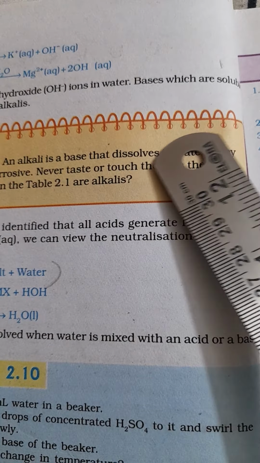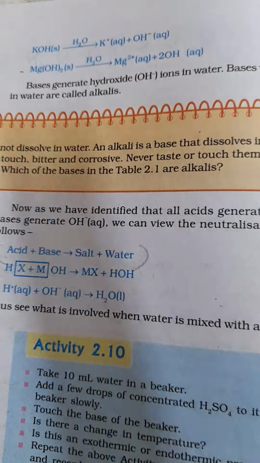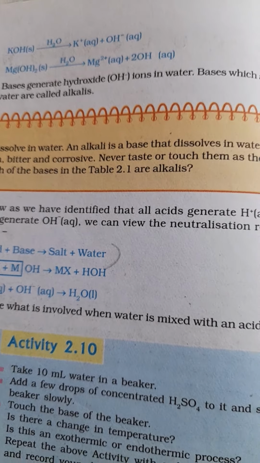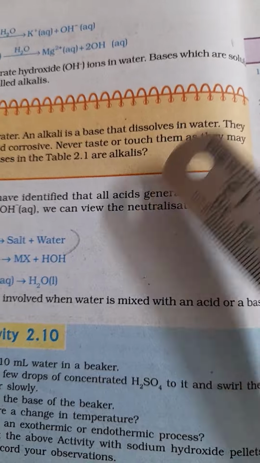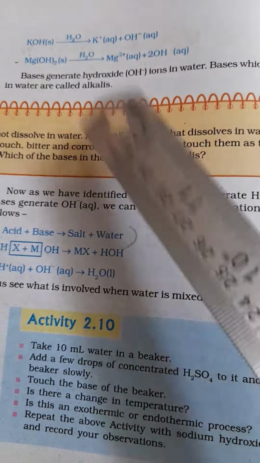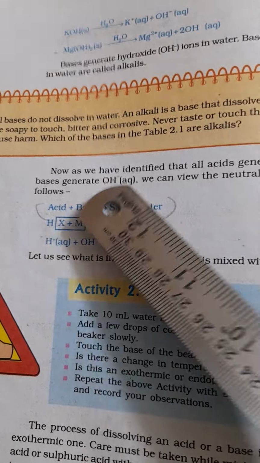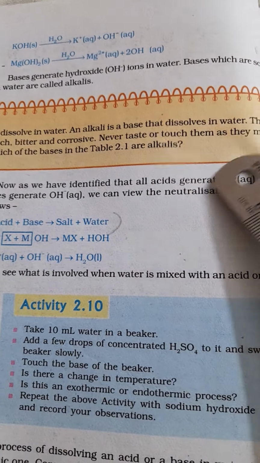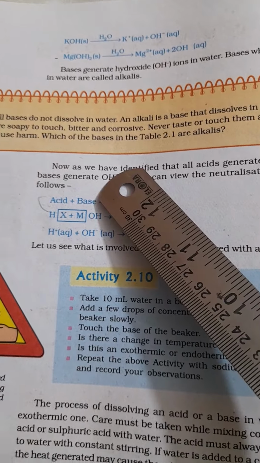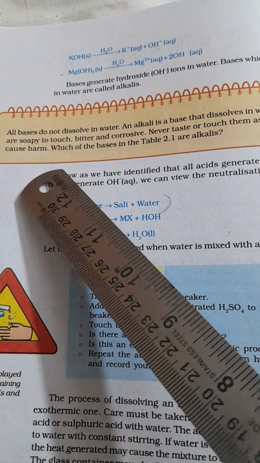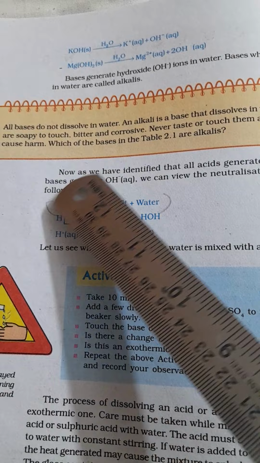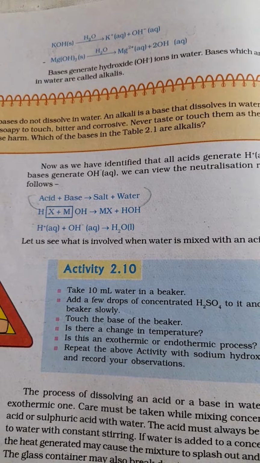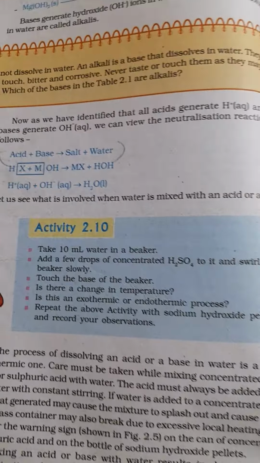Bases which dissolve in water are called alkalis. Remember, you will be asked to differentiate between bases and alkalis. Bases that dissolve in water are called alkalis, because all bases will not dissolve in water, and an alkali is a base that dissolves in water. That is the difference. When you touch them, they have a soapy feeling, and they are bitter and corrosive. Never touch them or taste them, because it will be very harmful to you.